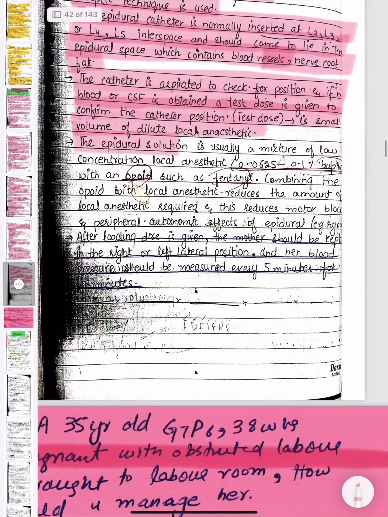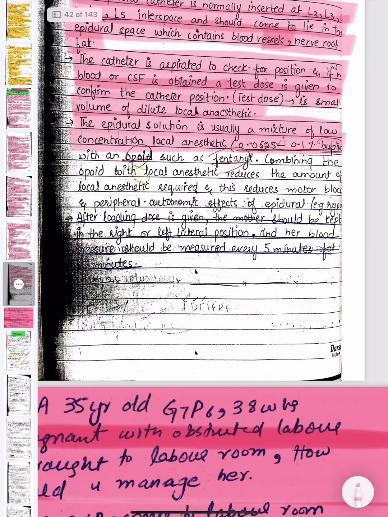The epidural solution is usually a mixture of low concentration local anesthetic, that is 0.06 to 0.1 percent, with an opioid such as fentanyl. Combining the opioid with the local anesthetic reduces the amount of local anesthetic required, and this reduces motor block and peripheral autonomic effects of the epidural.